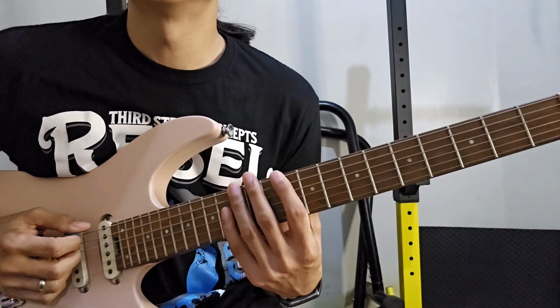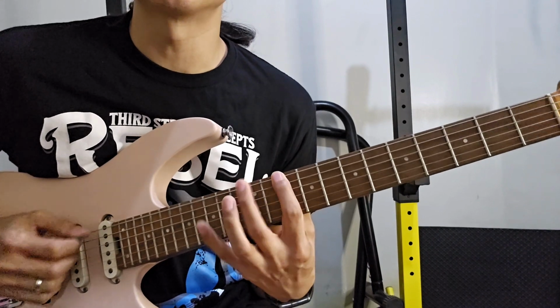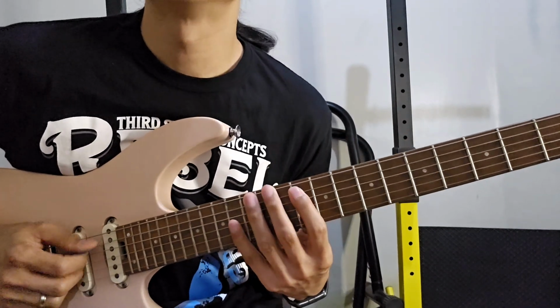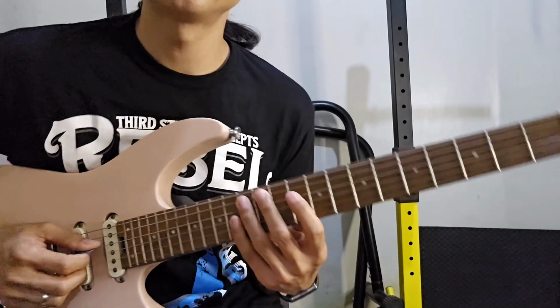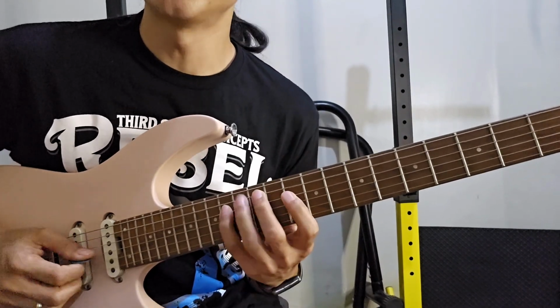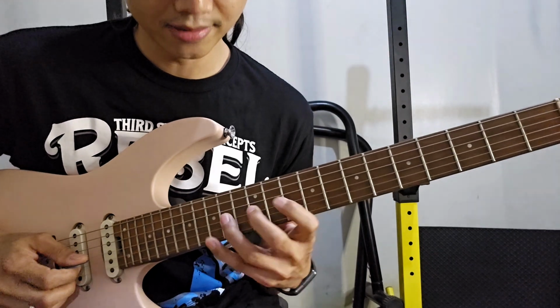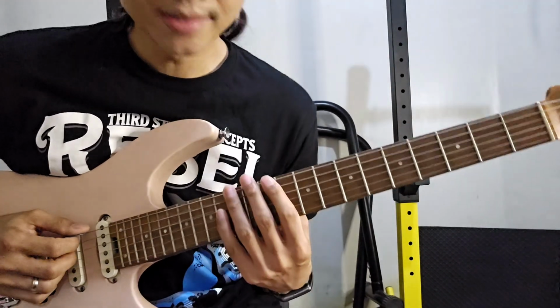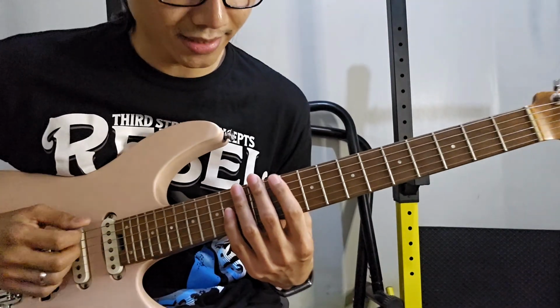Okay, so this one. 1, 2, 3, 4, 5, 6, 7, 8, 9. You just play it on every string, the same pattern. You connect it and play it as triplets.